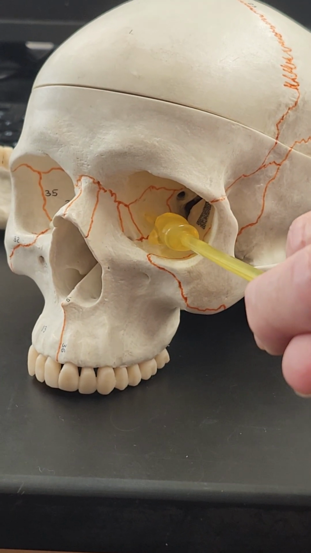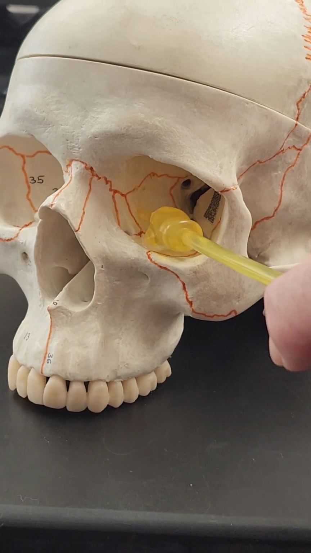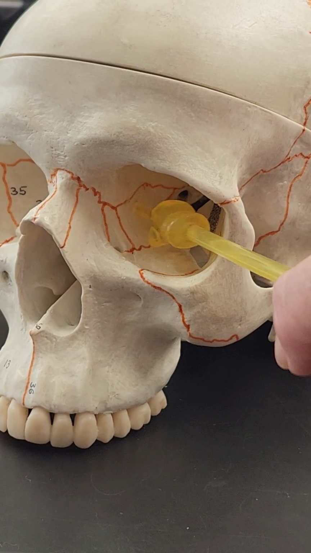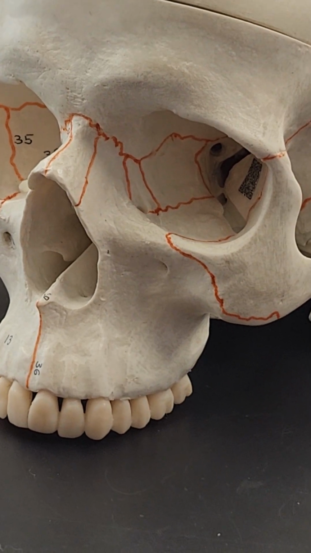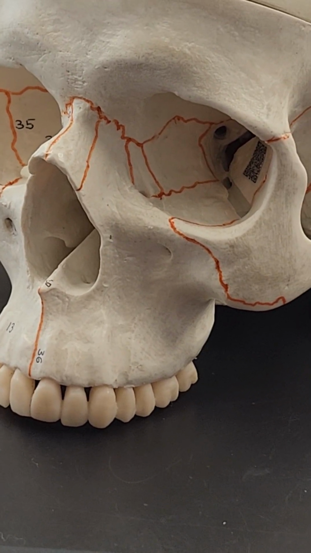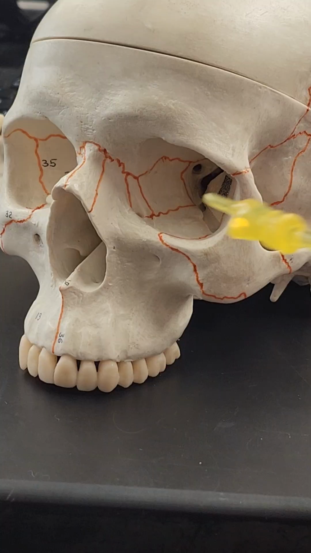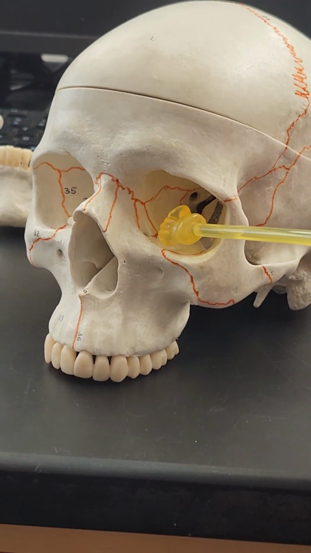Inside here on the medial wall of the orbit, that's the ethmoid. That's part of the ethmoid. And the ethmoid bone is about the size of a walnut, and it is a single bone. It's unpaired. Okay? So that's the ethmoid bone.